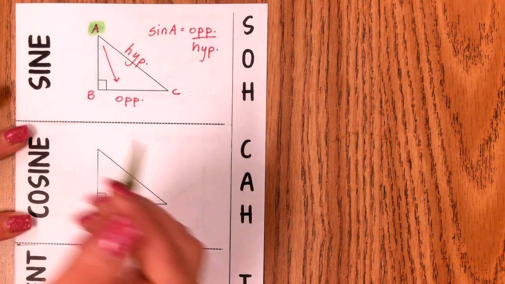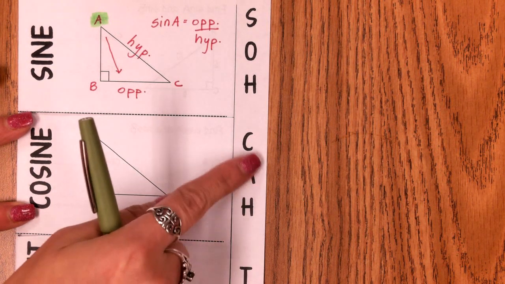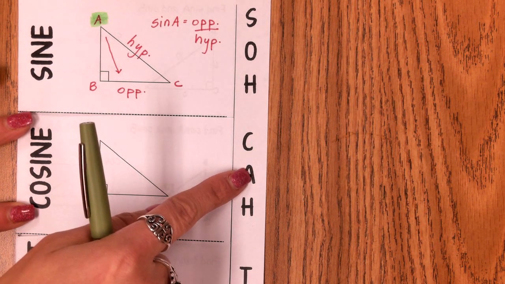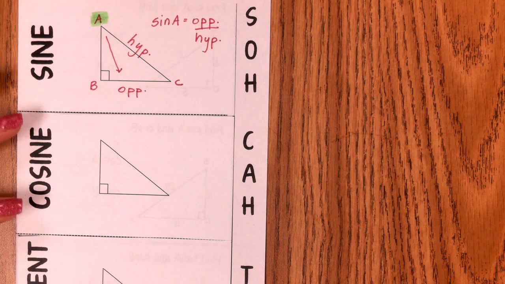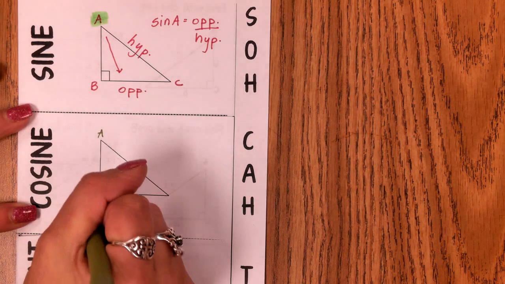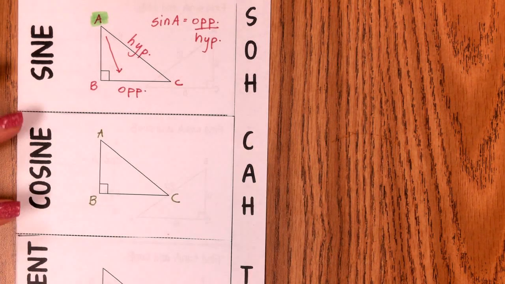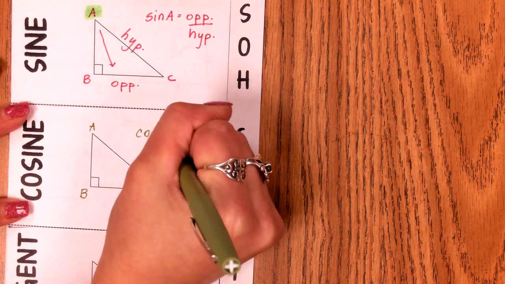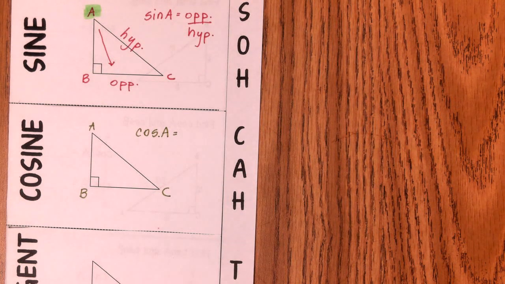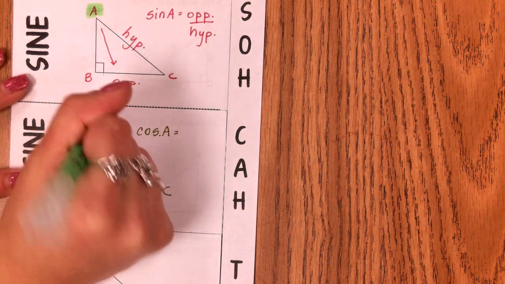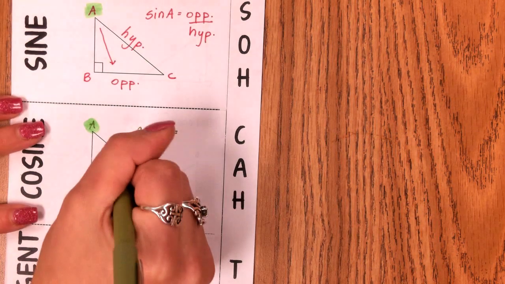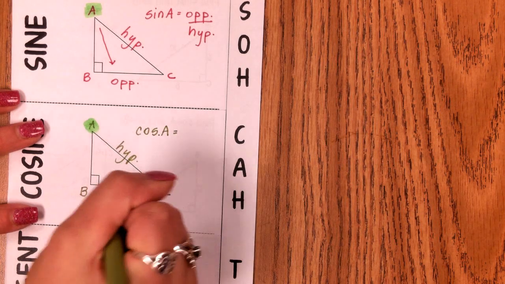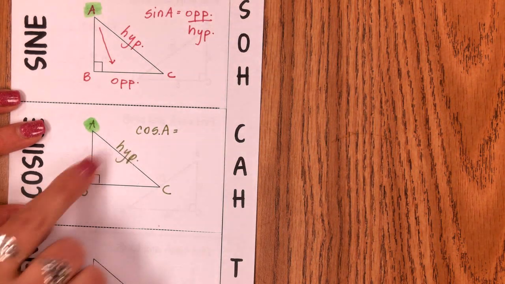Cosine is going to be different. Notice here it says CAH. The A stands for adjacent. The H still stands for hypotenuse. So again, we're going to name our triangle ABC. Now, if I'm finding the cosine of angle A, then my formula is going to look different. My hypotenuse is still here because it's still across from the right angle.